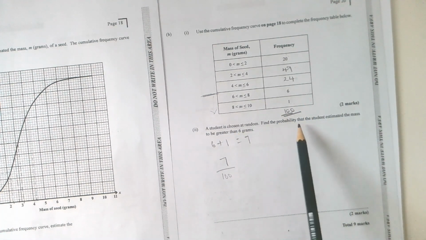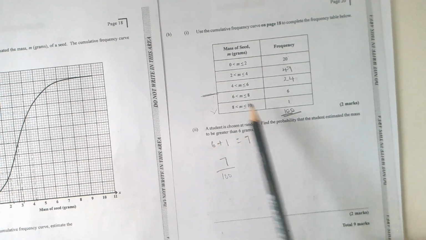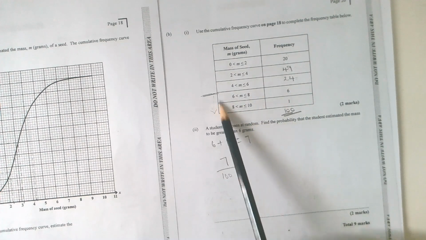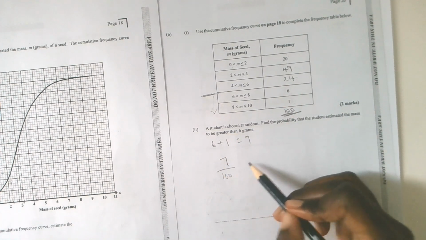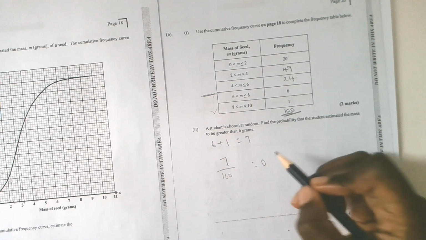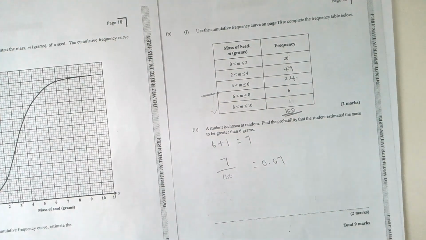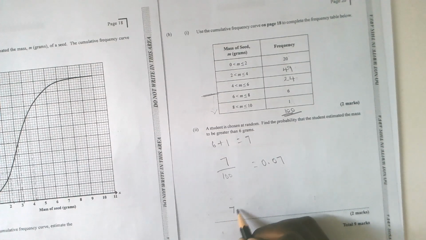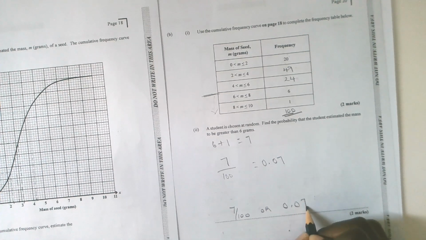Remember, it says to find the probability that a student estimated the mass to be greater than 6 grams. So these are the amount of students we can choose from below, because these are the amount of students that are in the frequency of greater than 6 grams. So that's 7 students over a total of 100 students, which gives us our probability of 0.07. So that is our value, either 7 over 100 or 0.07.